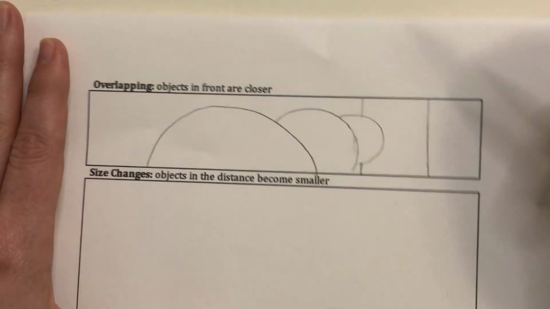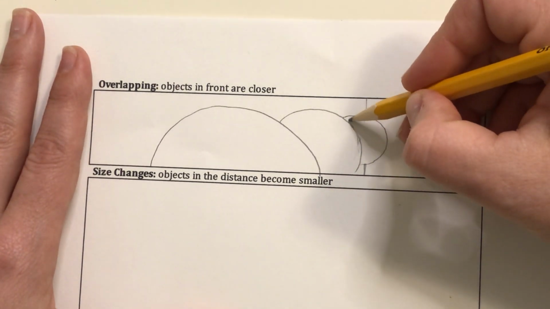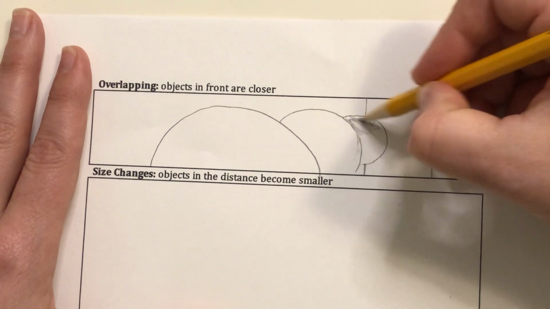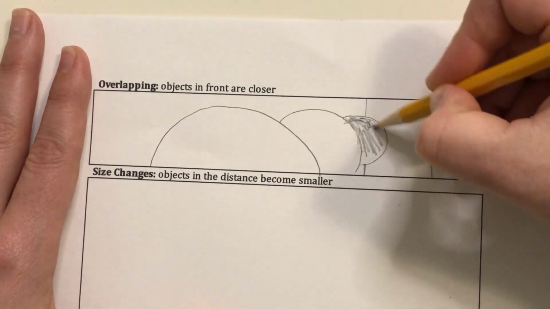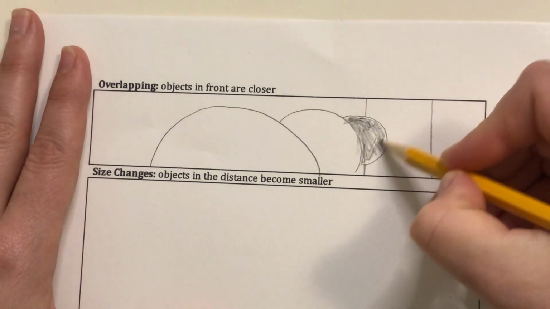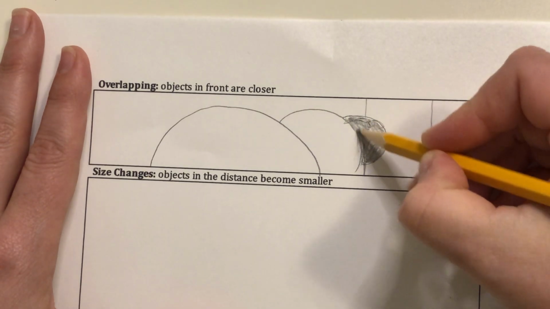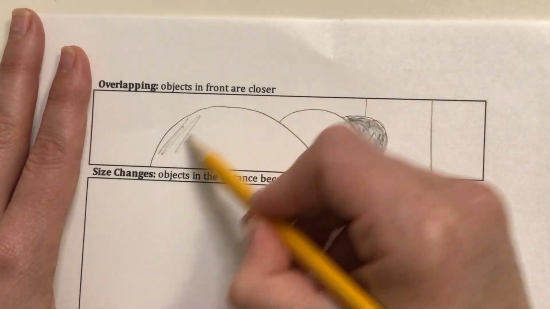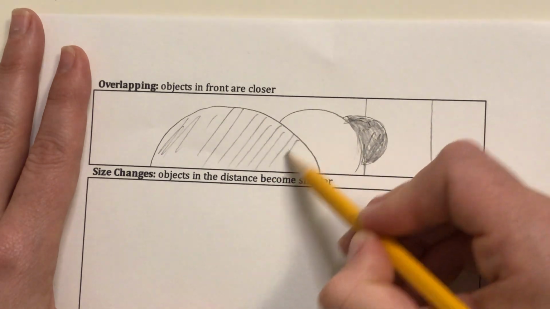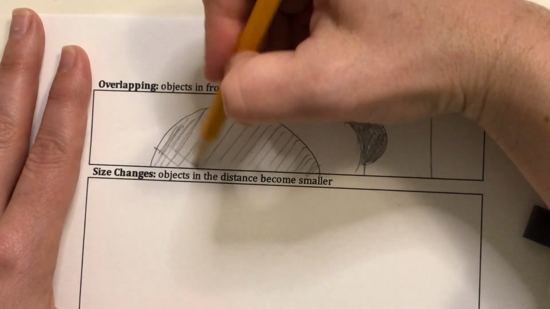They all don't have to be the same. But the way I'm going to differentiate between these is I'm just going to shade in some of these. So then it makes it really obvious what is overlapping what shape. Maybe this just has a texture on it.